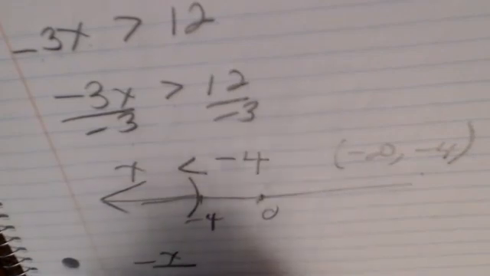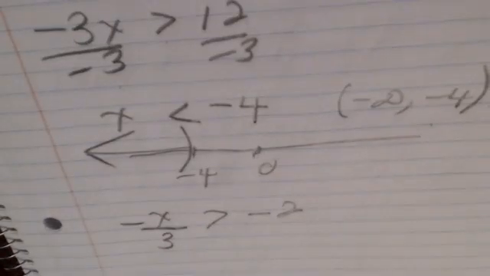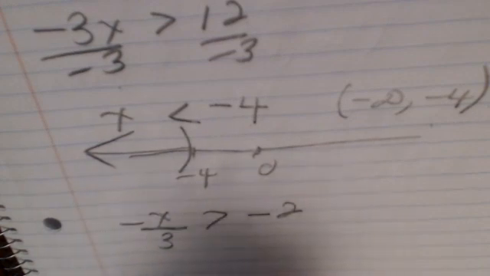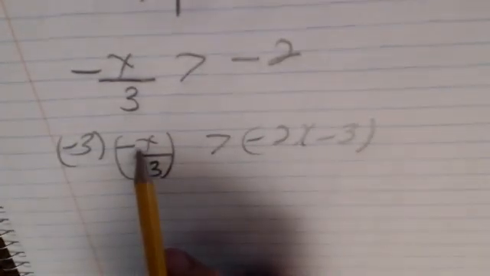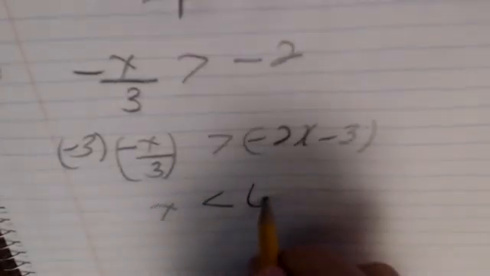And the same thing holds for multiplication. If I've got -x divided by 3 is greater than negative, or let's say 2, make it easy on ourselves. So this time, in order to solve this for x, we're going to multiply both sides by -3. The reason we multiply by -3 is because negative times a negative gives me positive, right? Yes, sir. So this says that x is going to be less than 6.